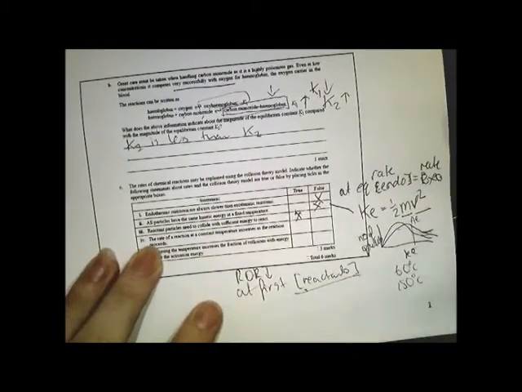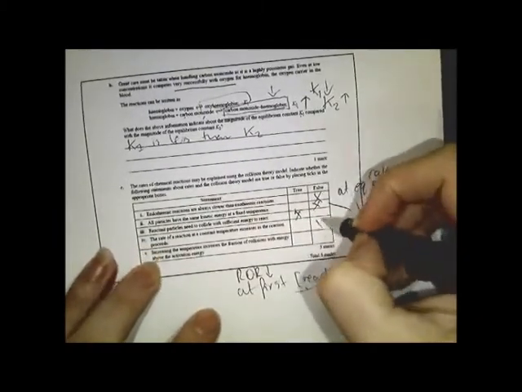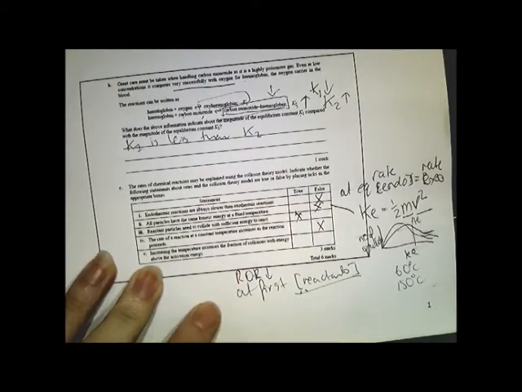But over time, as you're converting these into products, the rate of reaction decreases. So it decreases over time because you have less particles, less chance of collision, and therefore less number of successful collisions per time.